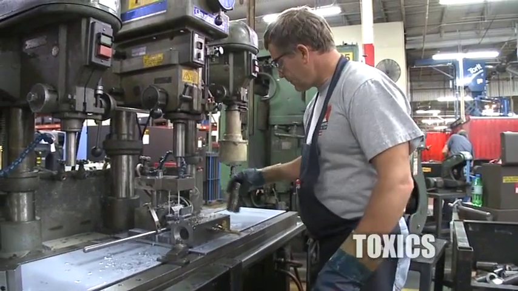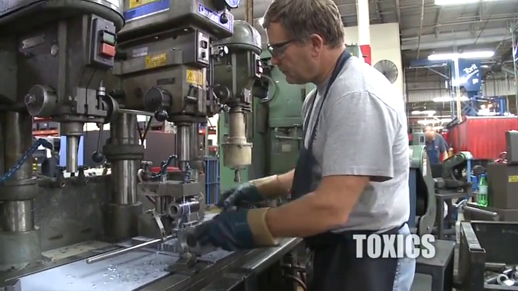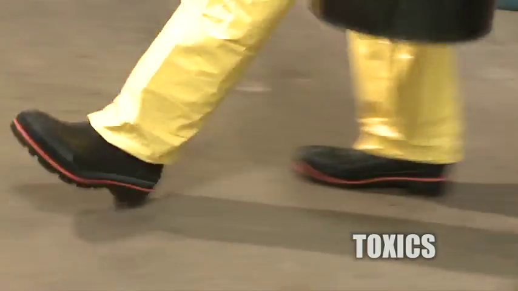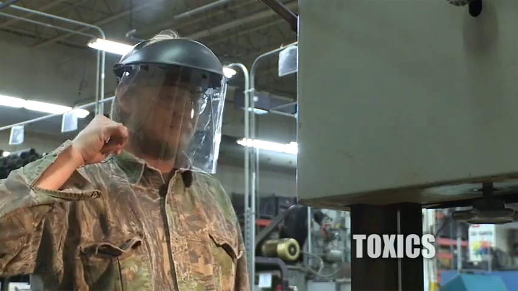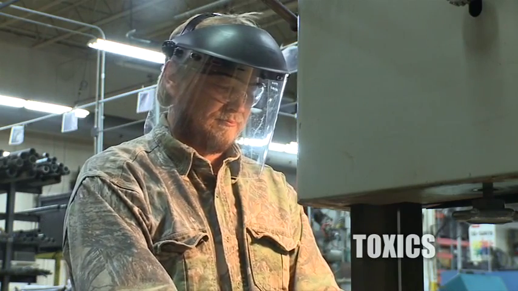Keep hazardous materials off your skin by using protective clothing, such as gloves, aprons, protective suits, or liquid-proof boots. And prevent splashes in your eyes by wearing good eye protection, such as goggles or face shields.